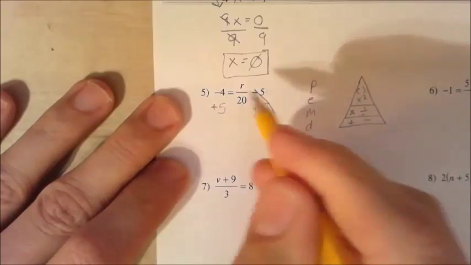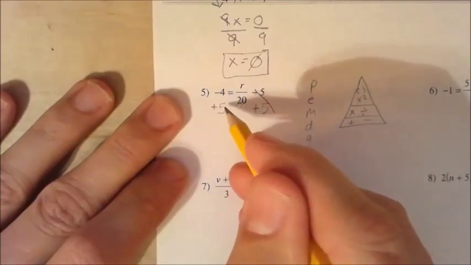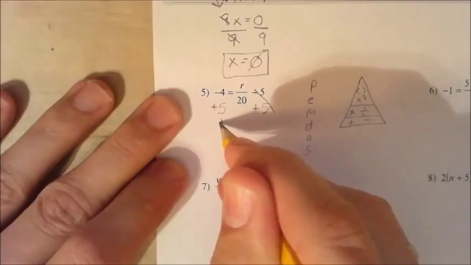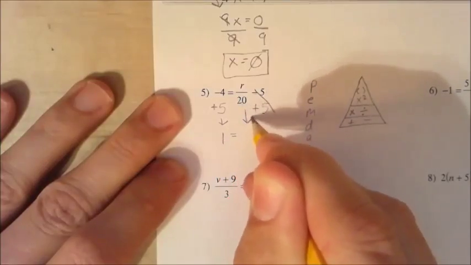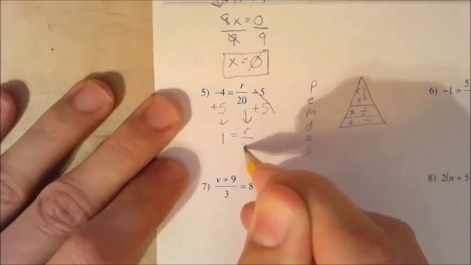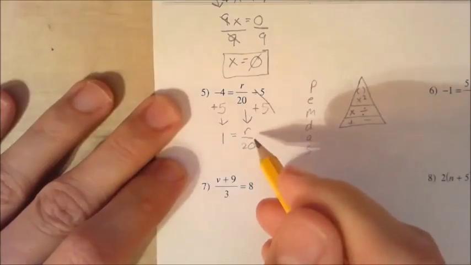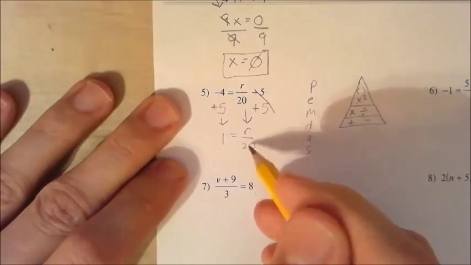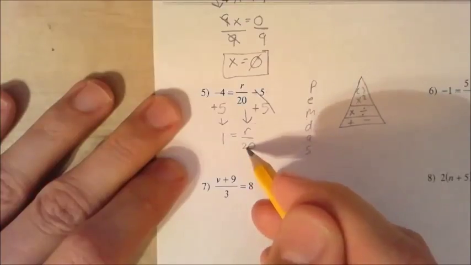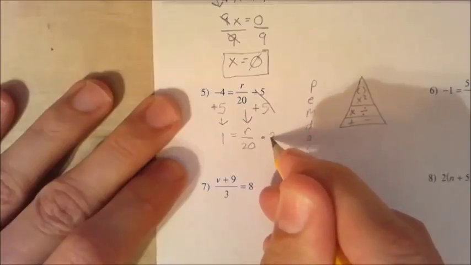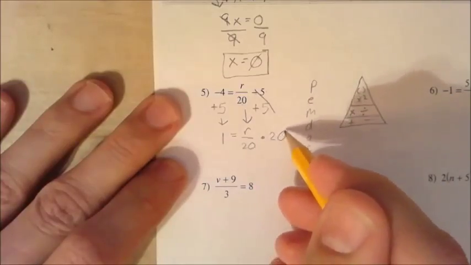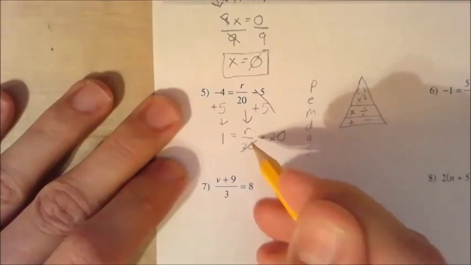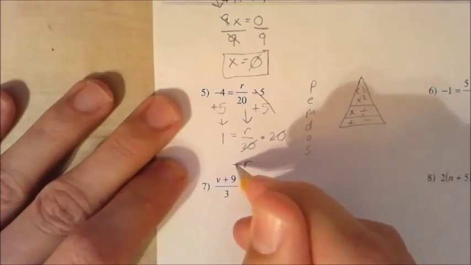This gives me 0. Negative 4 plus 5, if I combine those terms, that's going to give me a positive 1. I just bring down my r over 20. Now I need to go ahead and get r by itself, so I need to do the opposite of division. So this is r divided by 20. To get rid of that, we're going to just multiply by 20. Anytime we multiply by the denominator, we can cancel these out, and it's simply going to equal r.